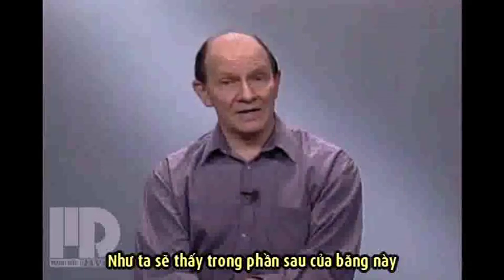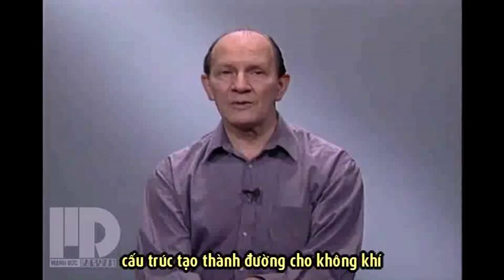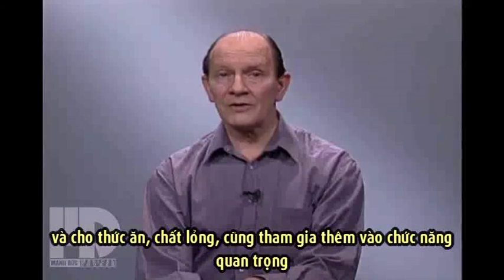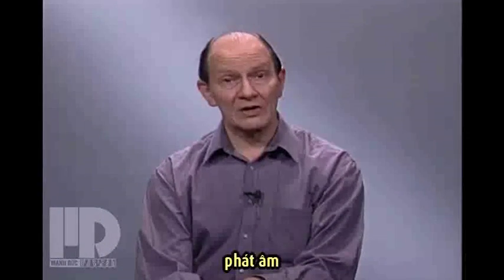As we'll see in later sections of this tape, the structures that form the passages for air and for food and liquid are also involved in a further important function, the production of voice sounds.